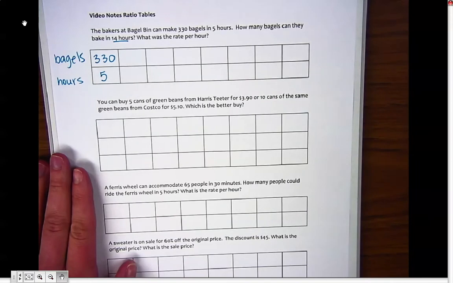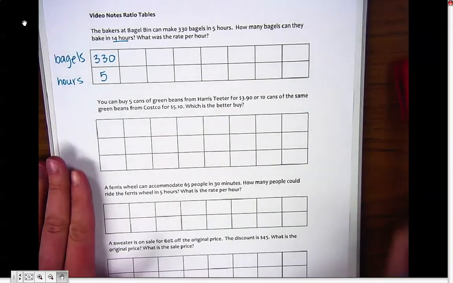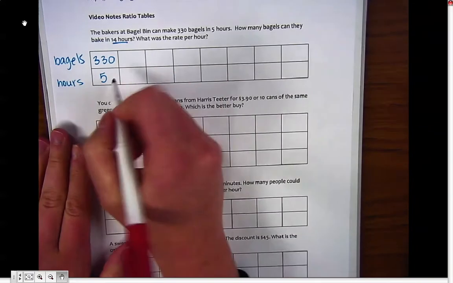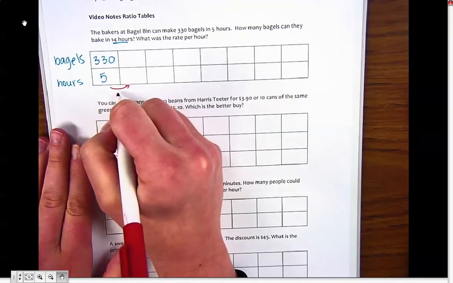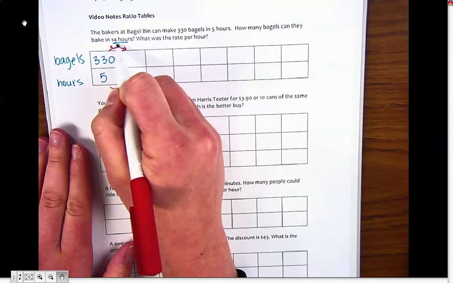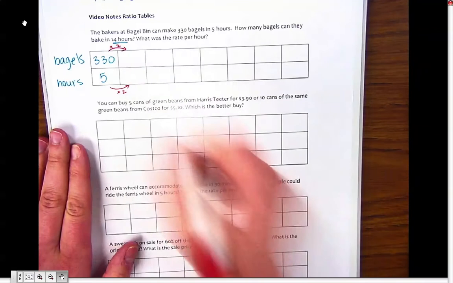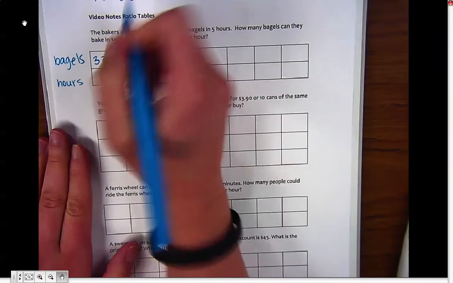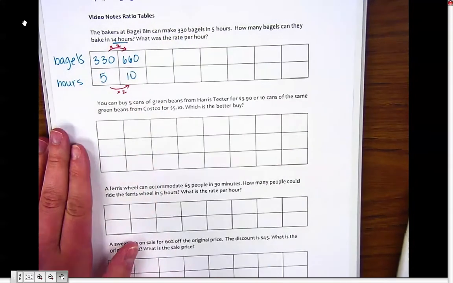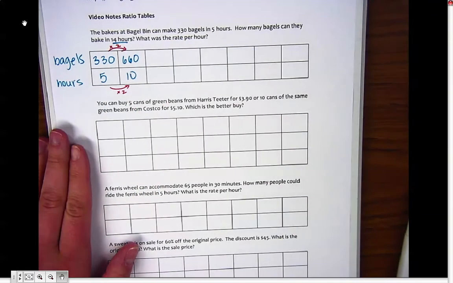So I think the first place I might go, I think I'm going to multiply by 2. So I'm going to take my 5 hours, multiply by 2, and that is going to get me 10 hours and 660 bagels. So I'm close. I'm not quite to my 14 yet, but it gives me a starting point. So now I know that I'm 4 away from 14.